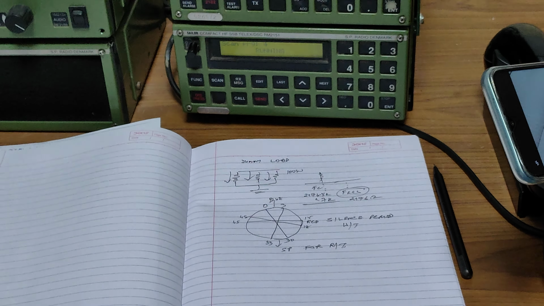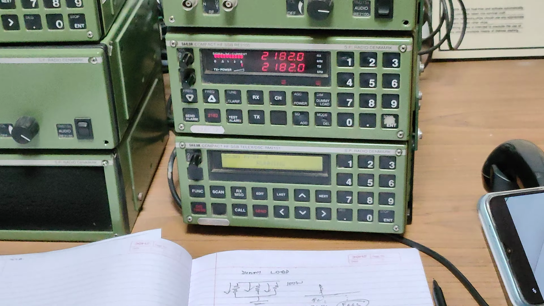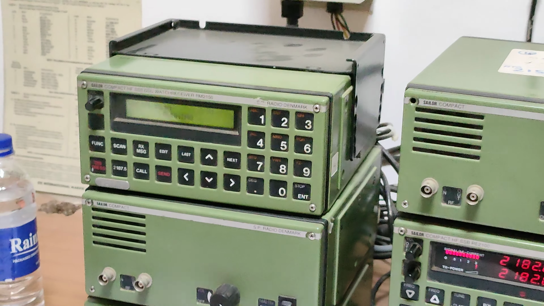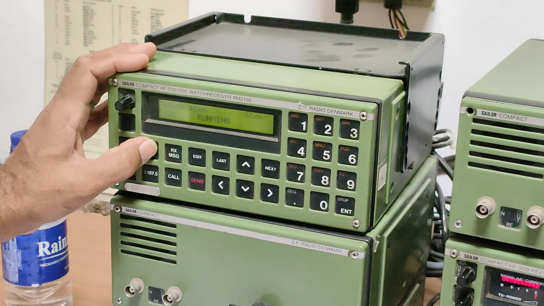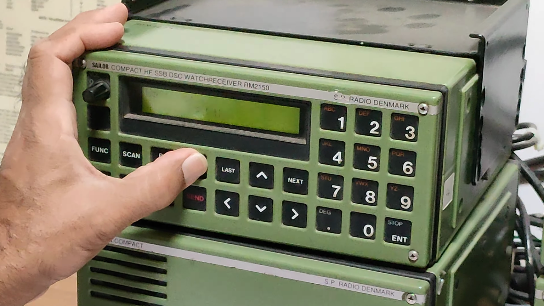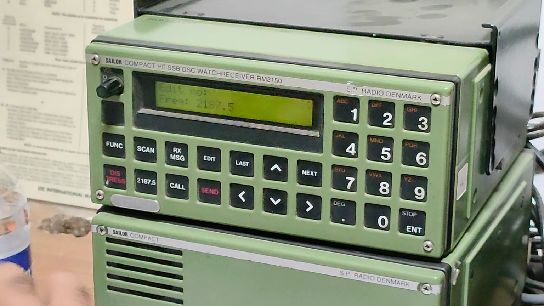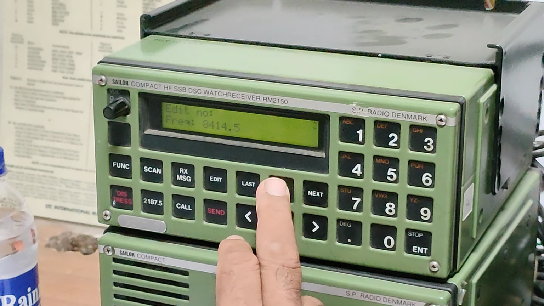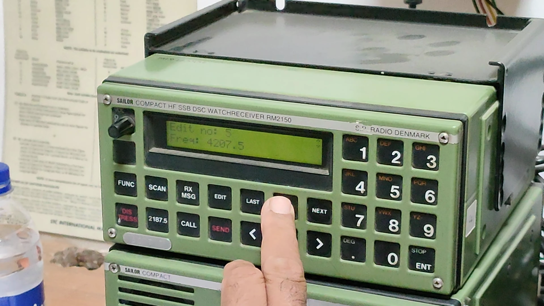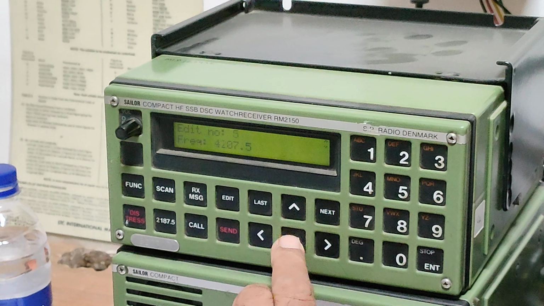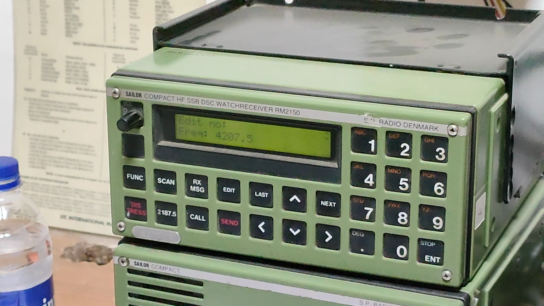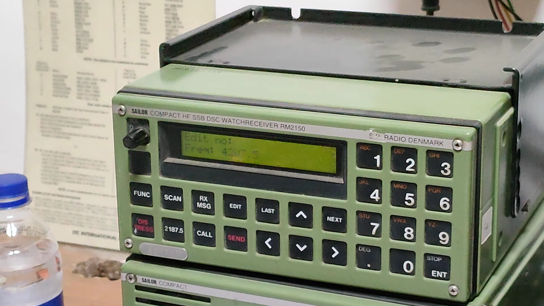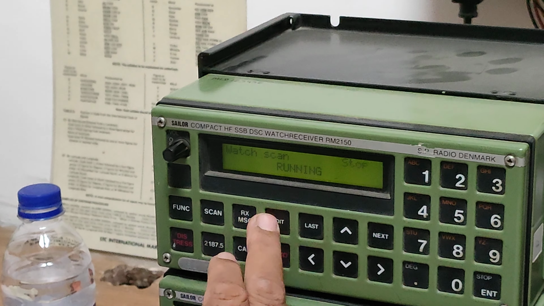Okay, got that? Yes, sir. Now for scan, write down scan and edit. There are 0, 1, 2, 3, 4, 5, so there are 6 channels, and you can put only DSC frequencies. So you say scan edit.